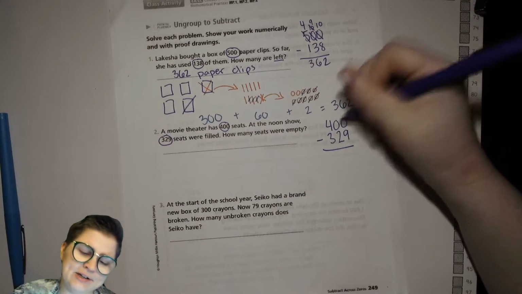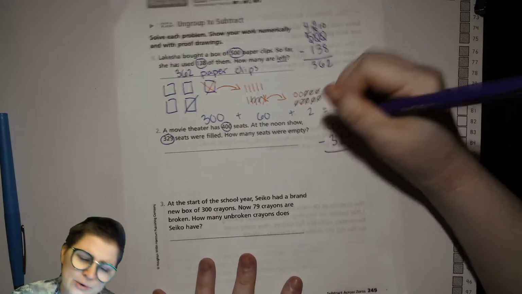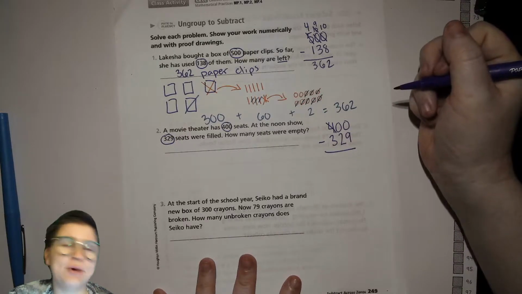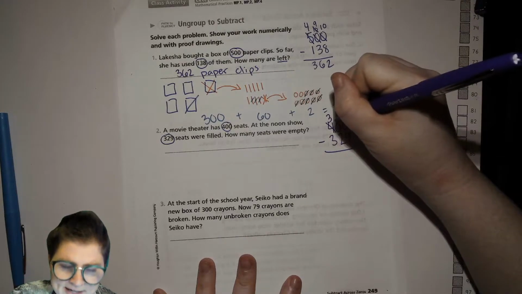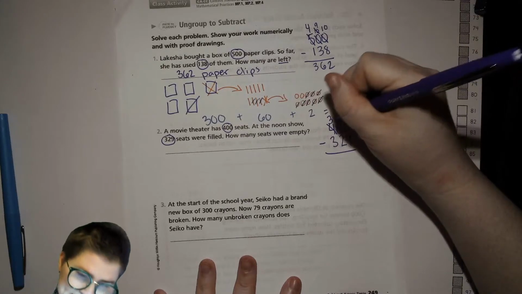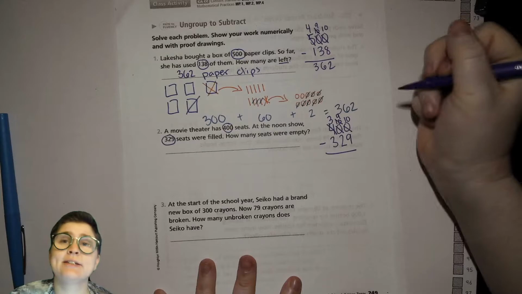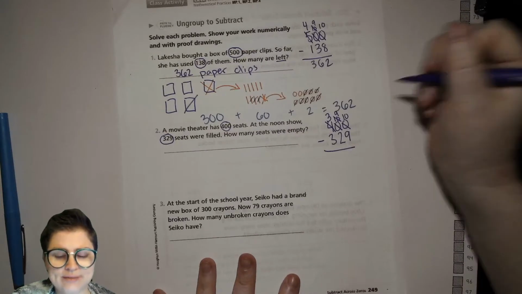Ungroup, right? I look over here. Nothing in the tens place. No need to panic though, because fortunately we do have 400s. So we can leave 3 of those hundreds, and now we can have 10 10s. And then we can leave 9 of those 10s, and now we can have 10 1s. Because we just moved them over. We scooched them over, right?